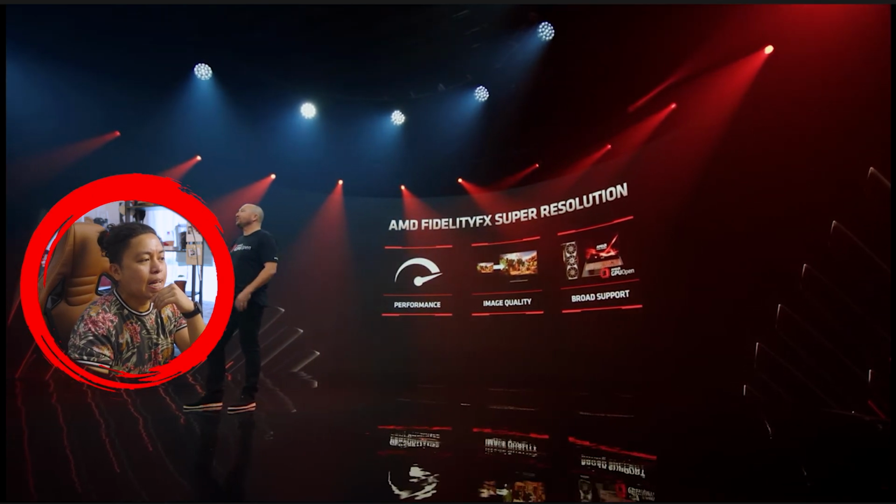FidelityFX Super Resolution, or FSR, is built around a state-of-the-art spatial upscaling algorithm that delivers a great gaming experience with super high-quality edges and distinctive pixel detail.